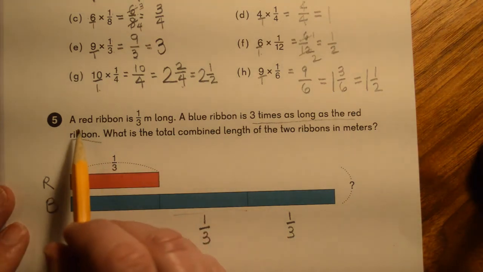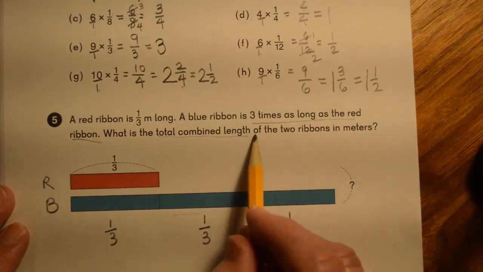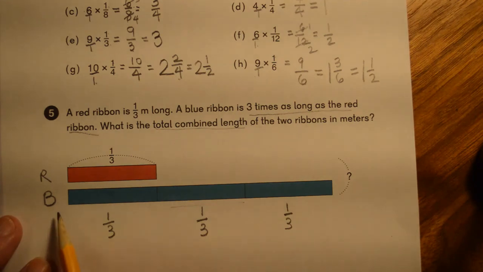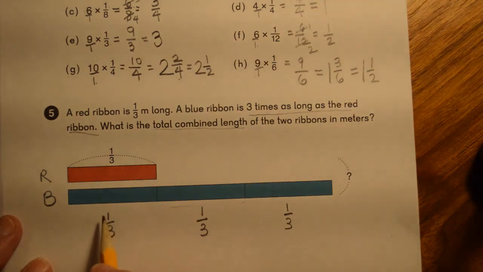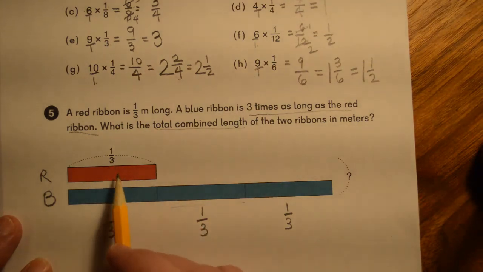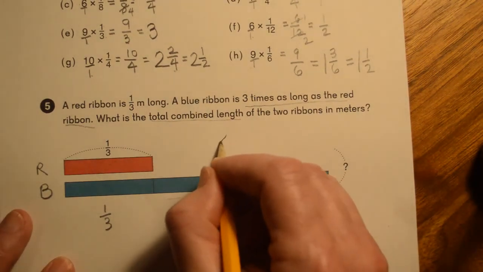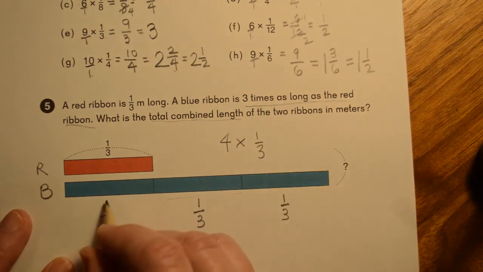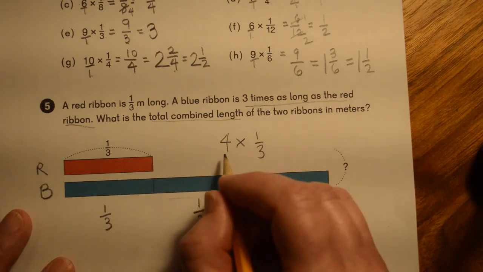All right, so let's go back. We've got the diagram all set up and it says, what is the total combined length of the two ribbons in meters? So let's find out, first of all, how long the blue ribbon is. Actually, we don't even need to do that separately because it's asking us to find out the total of all four of these. They're all identical lengths. So what we could do is we could do 4 times 1/3. We have 4 pieces that are 1/3 of a meter in length. All right, so how do we do that?